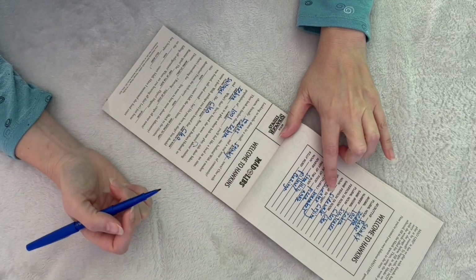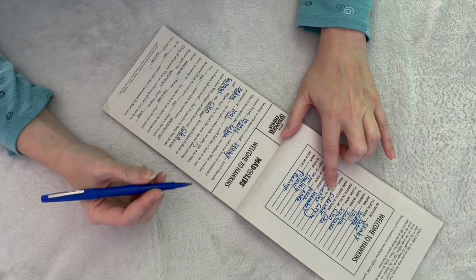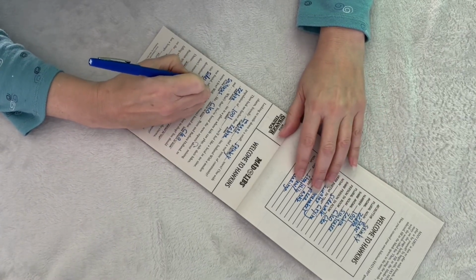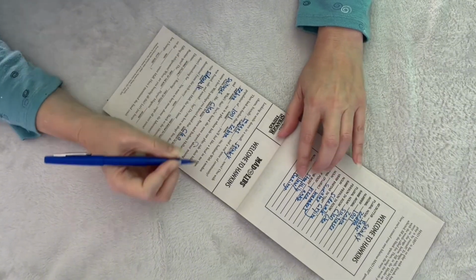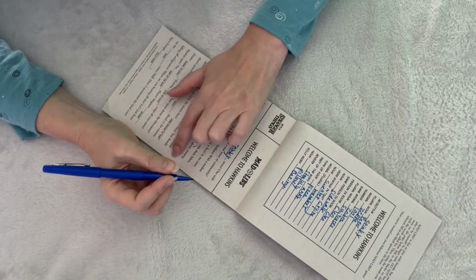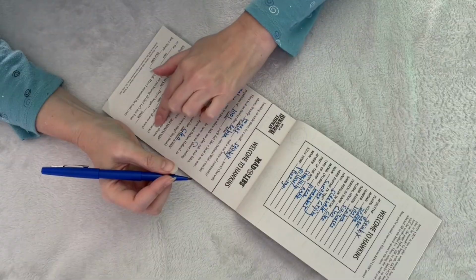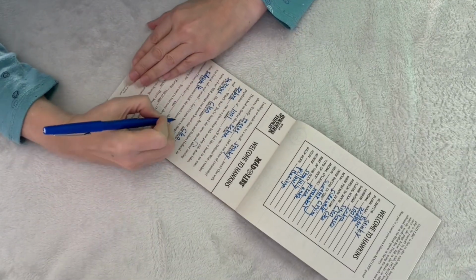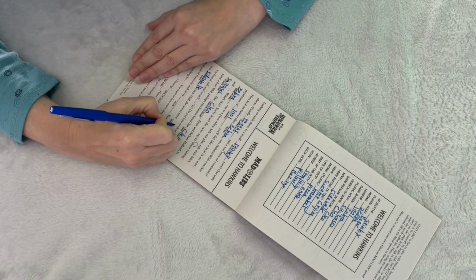Next up was that noun, which was sidewalk. And then we needed a verb ending in ing, so we put crying.